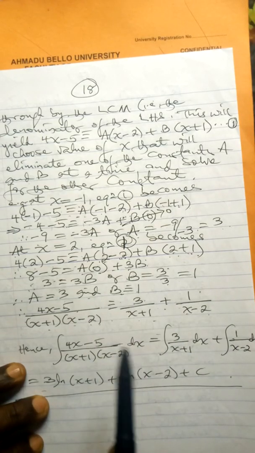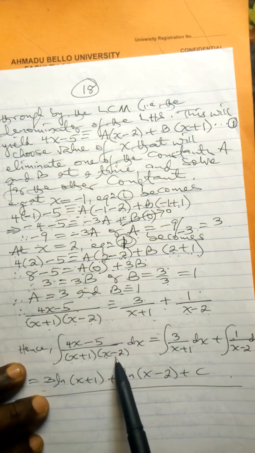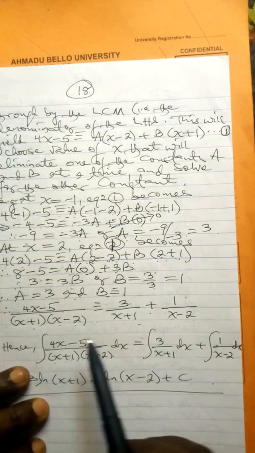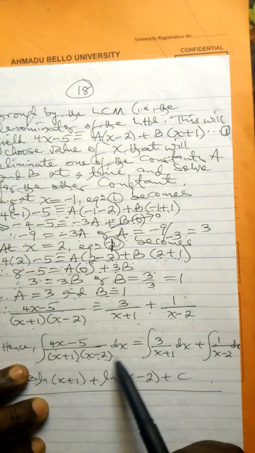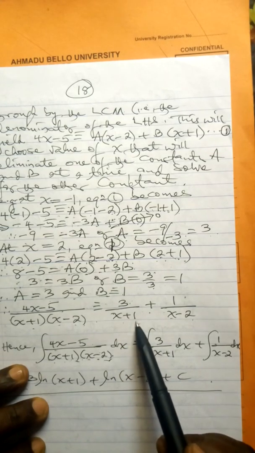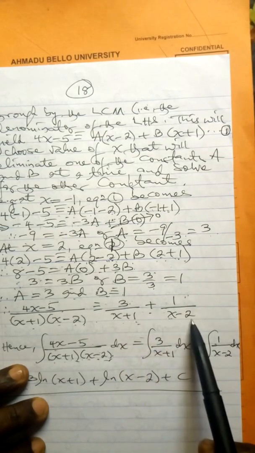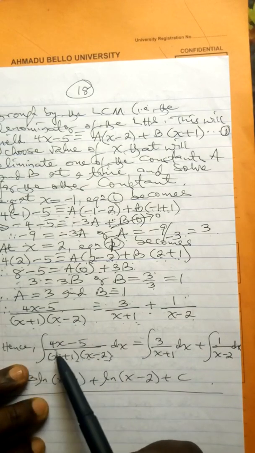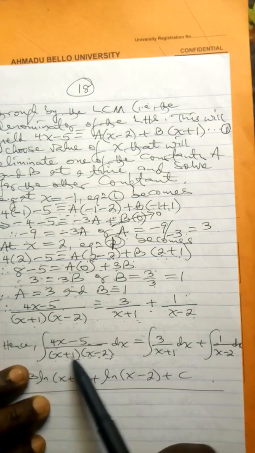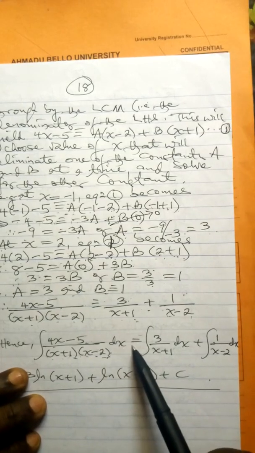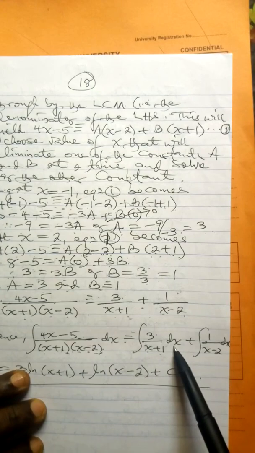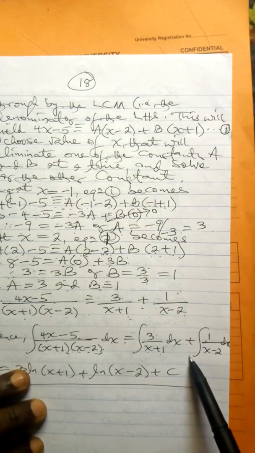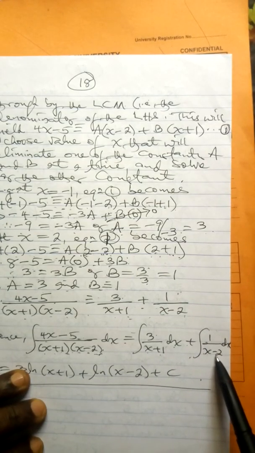That is to find the integral of 4x minus 5 over x plus 1 into x minus 2 dx. Since 4x minus 5 over x plus 1 into x minus 2 is equal to 3 over x plus 1 plus 1 over x minus 2, the integral of 4x minus 5 over x plus 1 into x minus 2 dx is the same thing as the integral of 3 over x plus 1 dx plus the integral of 1 over x minus 2 dx.